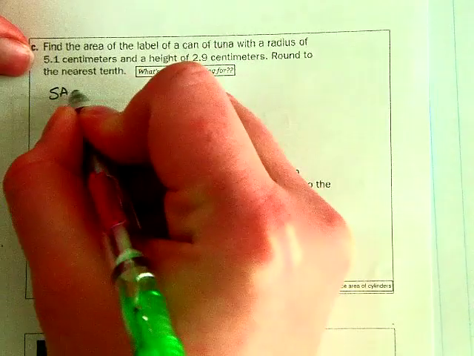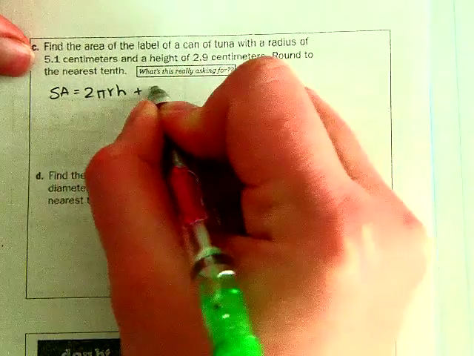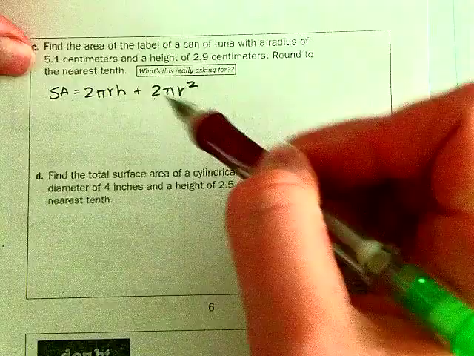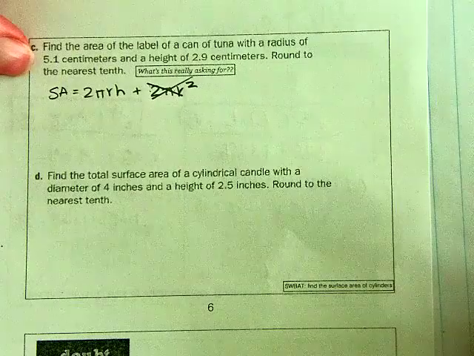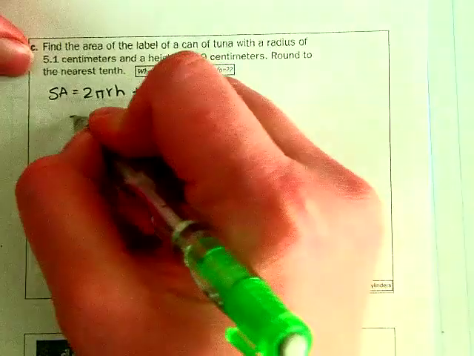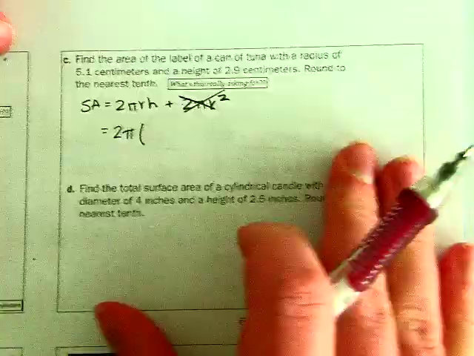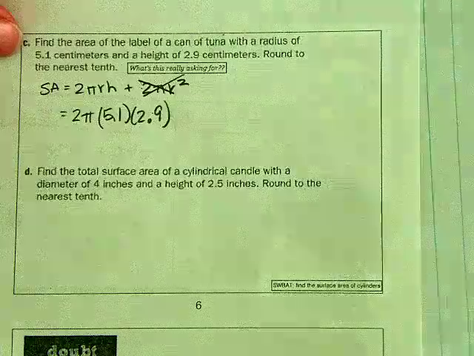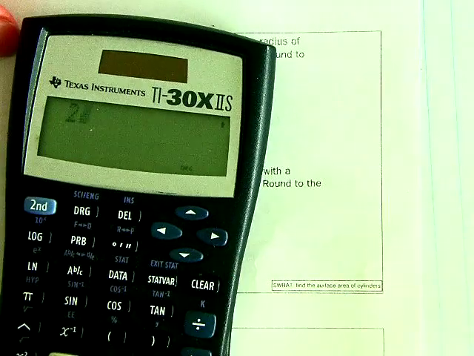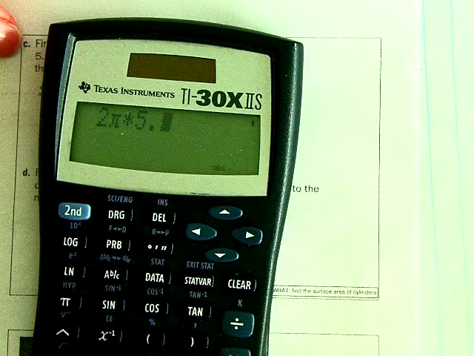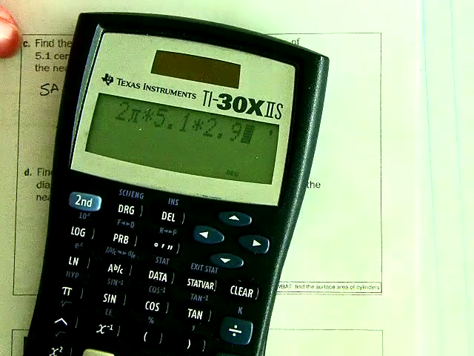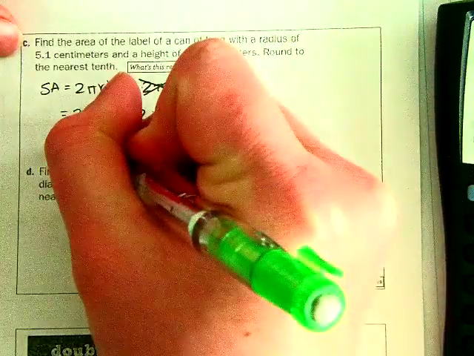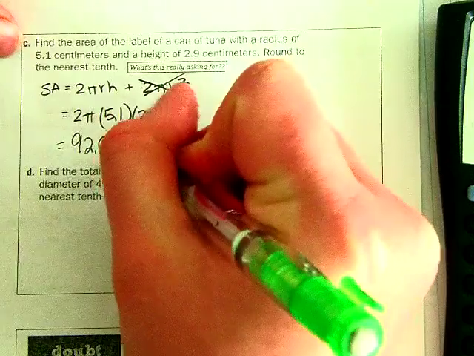So if you start with the surface area formula, because you're in this habit of writing 2 pi rh plus 2 pi r squared, we can modify that and say, well, I'm not going to label the circles so I can cross that out. So that's another way to kind of think about what we need. So 2 pi, the radius is 5.1, and the height is 2.9 of our tuna can. So I'm just going to go 2 pi times 5.1 times 2.9. Left with 92.9. So the lateral area, or the label, is 92.9 centimeters squared.